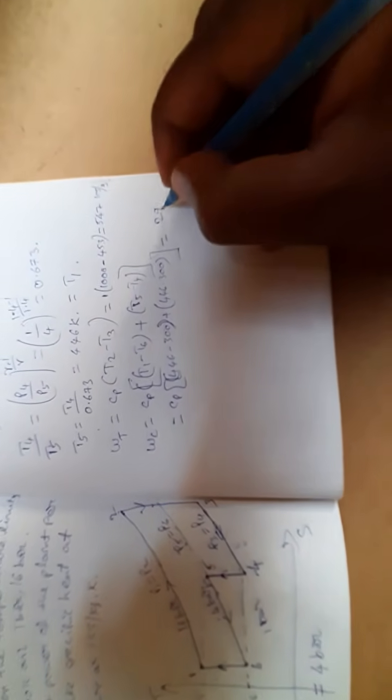So 446 minus 300 plus 446 minus 300. After calculation I got 146 plus 146, so it is 292 kilojoules per kg.